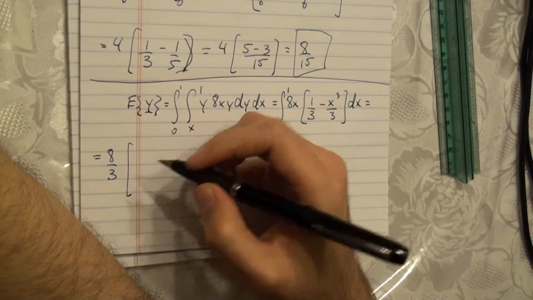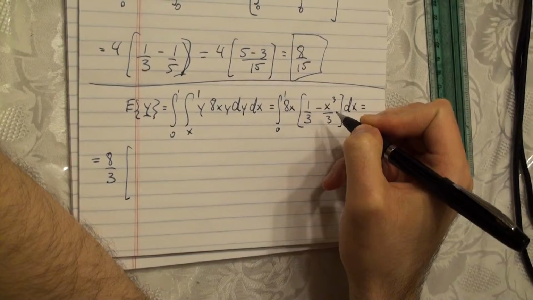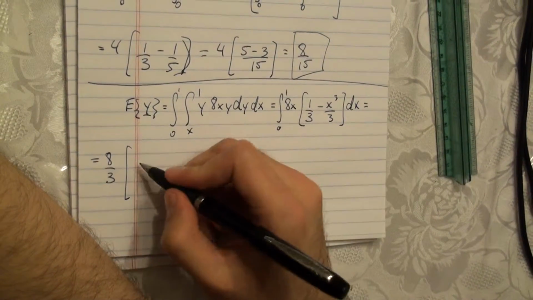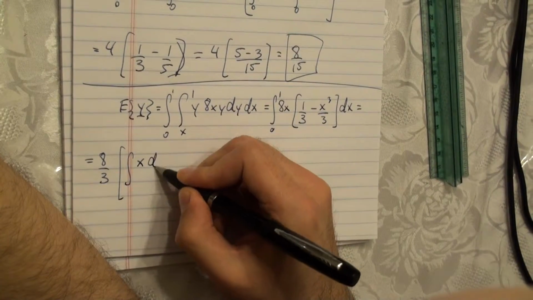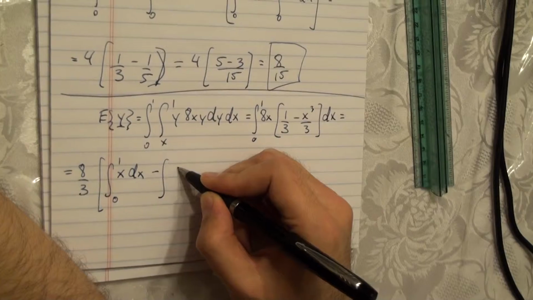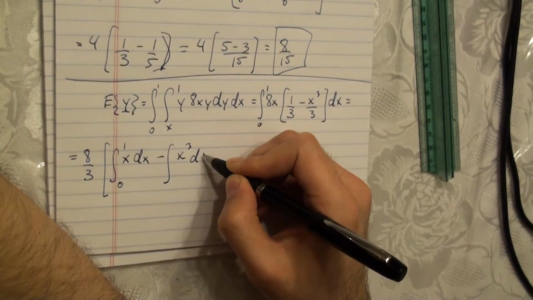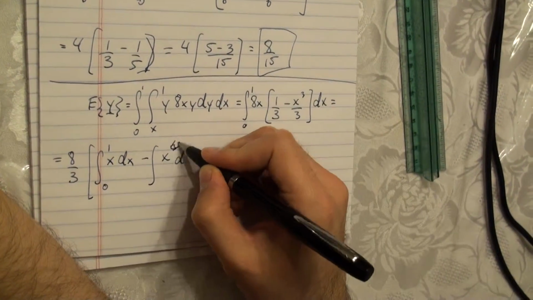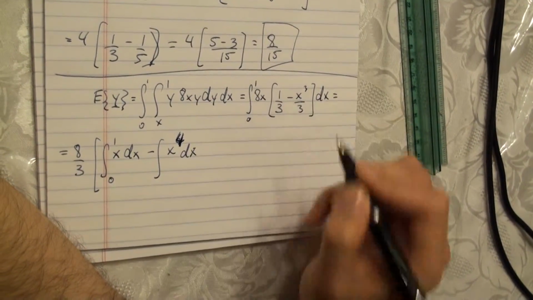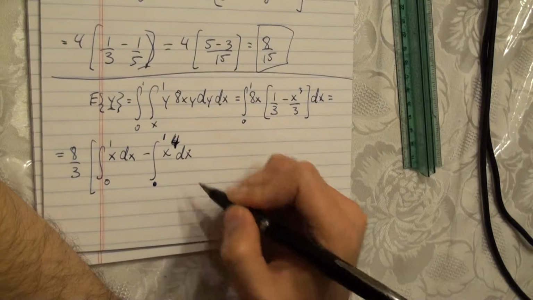Now, we can take the 8/3 out as a common factor. So that's just going to become, what? I said 8 over 3 as a common factor. The x comes in here. So we have x dx from 0 to 1 minus x cubed. Sorry, not x cubed, x to the 4th. My mistake, because the x comes in between 0 and 1.